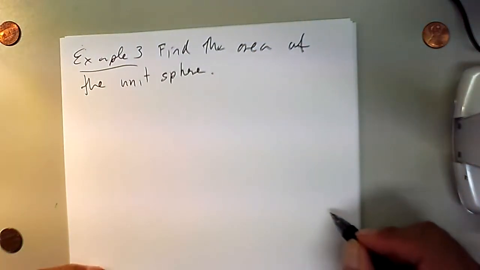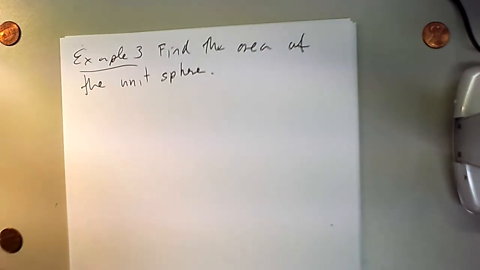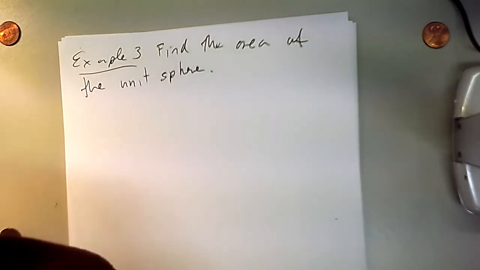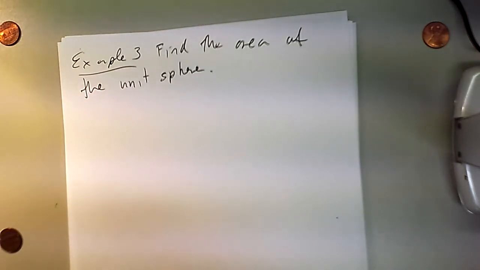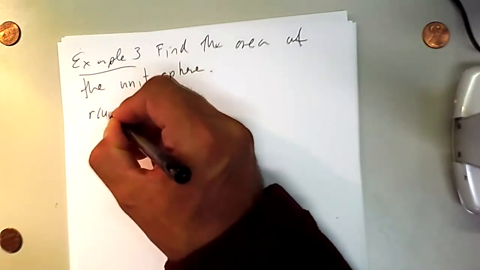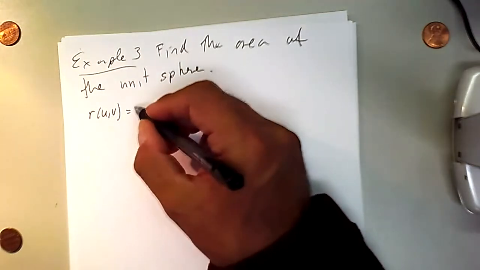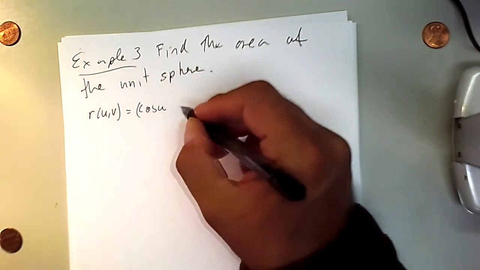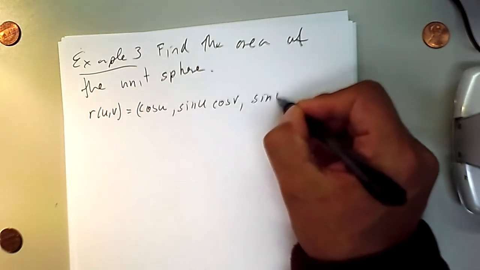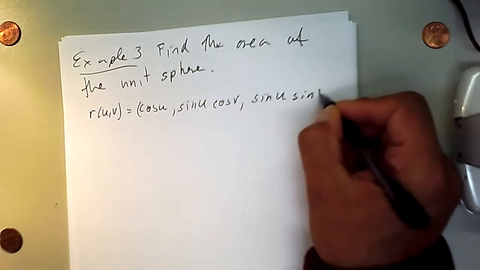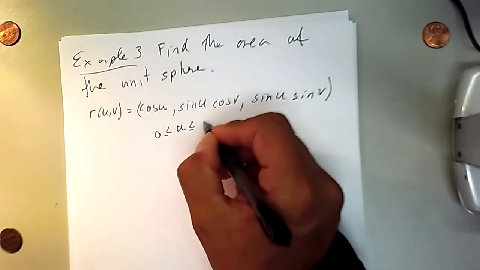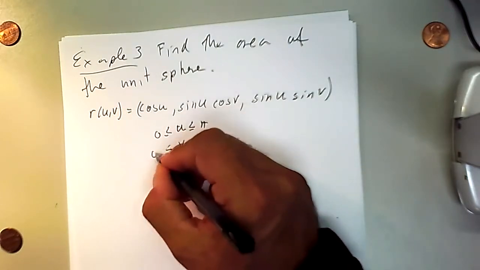We're going to piggyback on example 2a. r of u, v is cosine of u, sine u cosine v, sine u sine v, where u goes from 0 to pi and v goes from 0 to 2 pi.